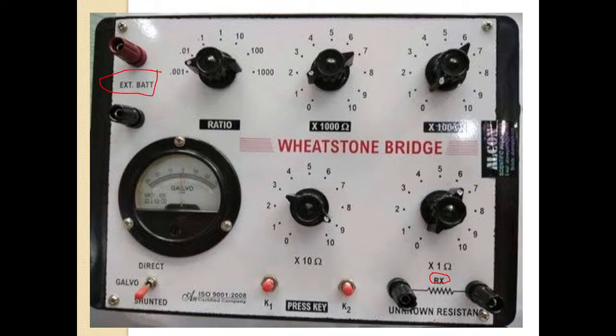So you can set the sensitivity, and you can connect the galvanometer externally or internally. So here there is an internal galvanometer. If there is a knob here, you can just click it to internal, and external galvanometer knobs will be there. That is not shown in this image. I think this is the old model, but this is the image that I have got, so that's why I'm showing you here.